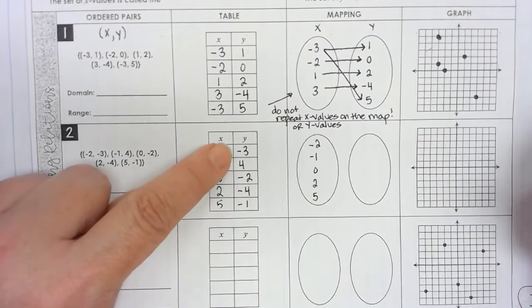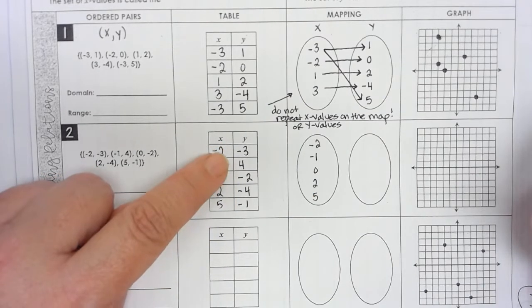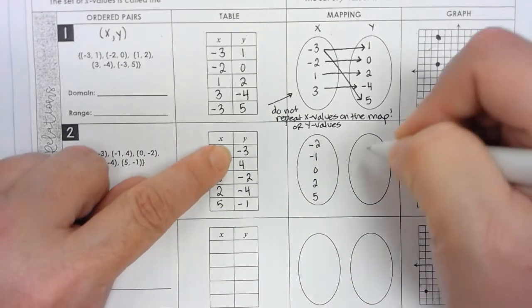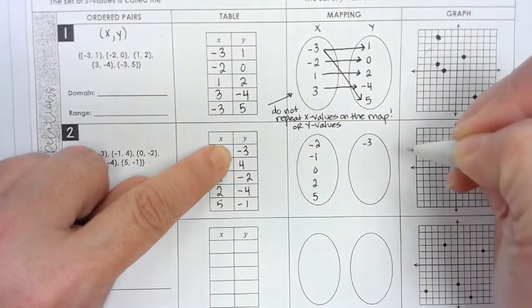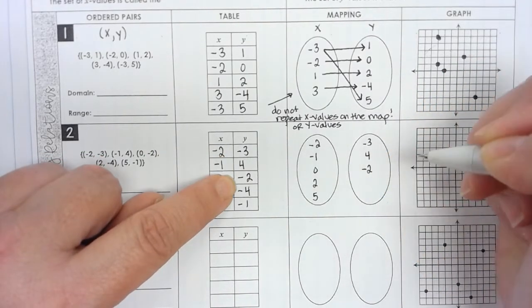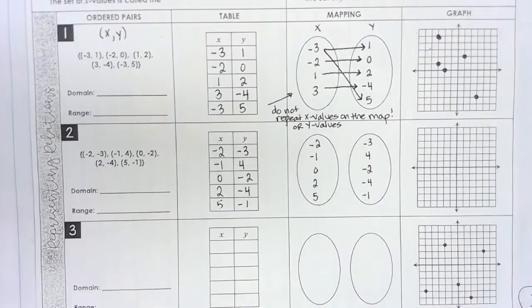And my y values, if I look at these, also none of these are repeated. I've got 4 and -4, but that's 2 different numbers, right? So I'm going to start at the top and I'm going to fit all 5 of these in here. -3, 4, -2, -4, -1.